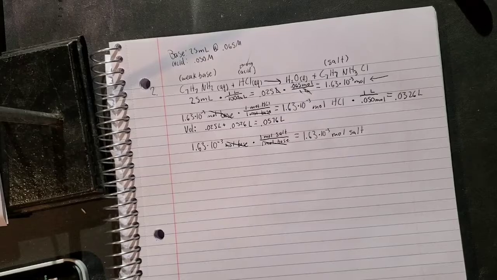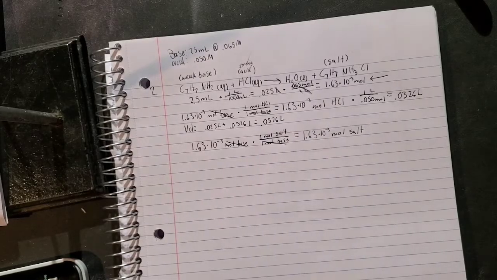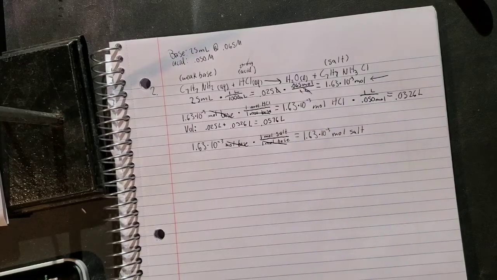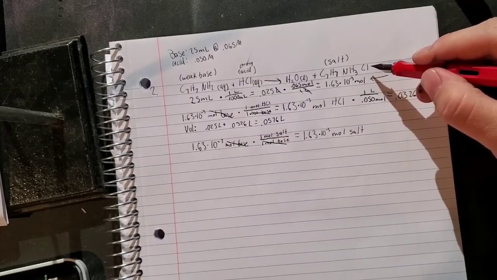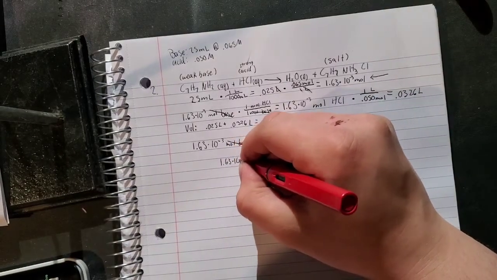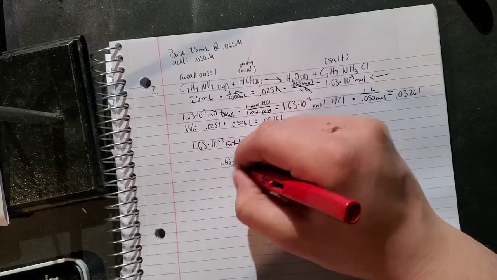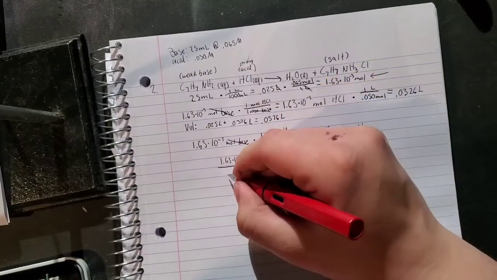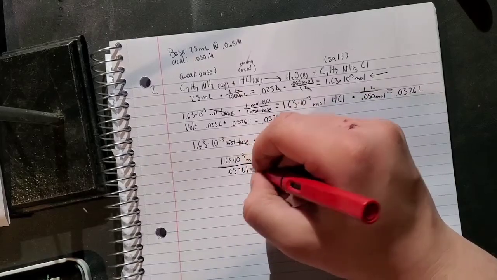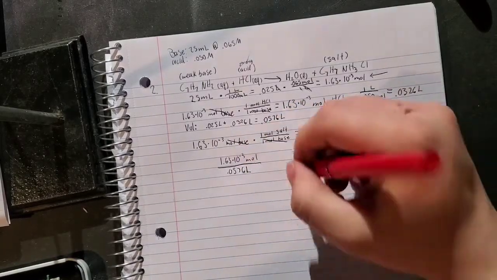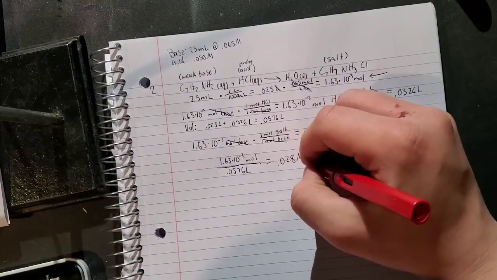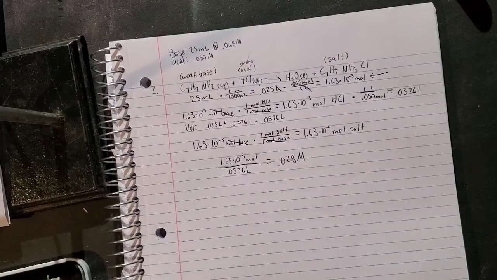Cool. Now we know the moles of salt and we know the total volume of solution, so we can find the molarity of that salt. It's as simple as taking our moles, 1.63 times 10 to the negative third moles, and dividing it by the liters of solution, which is 0.0576 liters. And that's going to give us a molarity of around 0.028 molar.